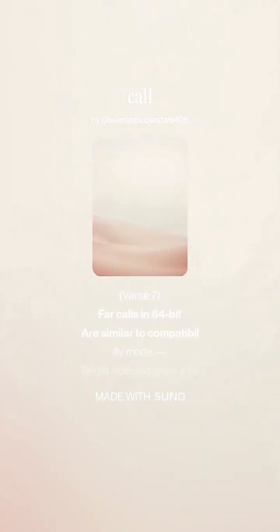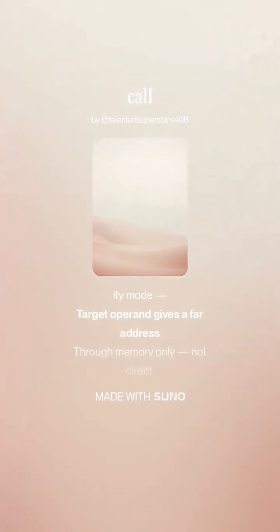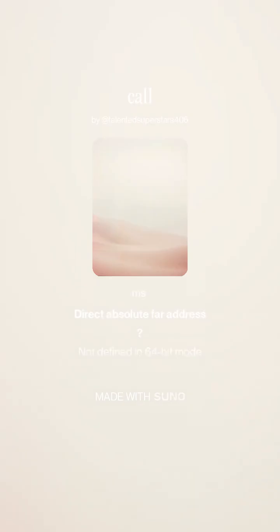Far calls in 64-bit mode are similar to compatibility mode. The target operand gives a far address through memory only, not direct. In the M16:16, M16:32, or M16:64 indirect forms, a direct absolute far address is not defined in 64-bit mode.